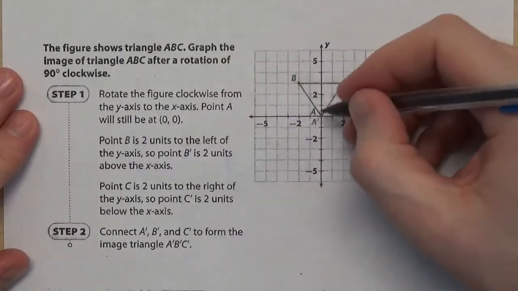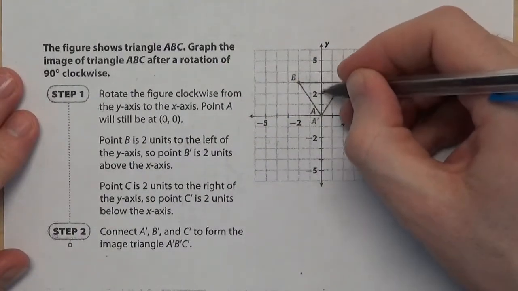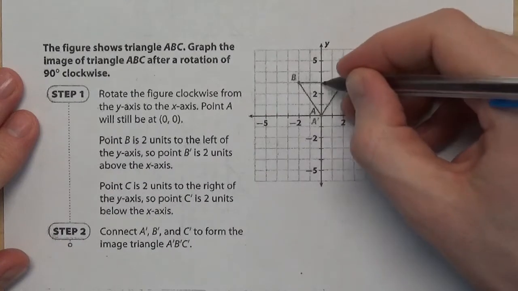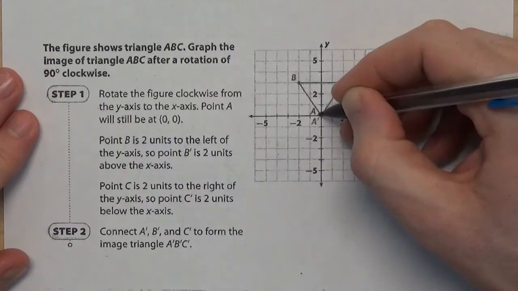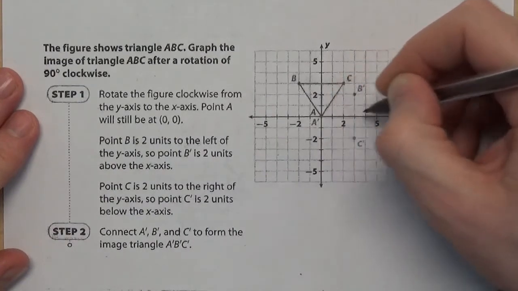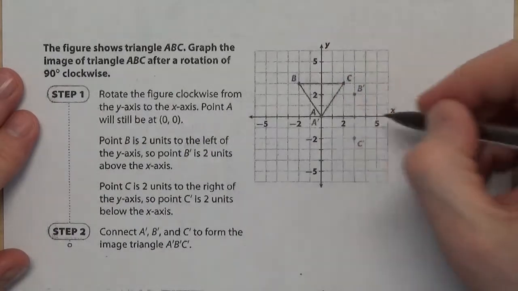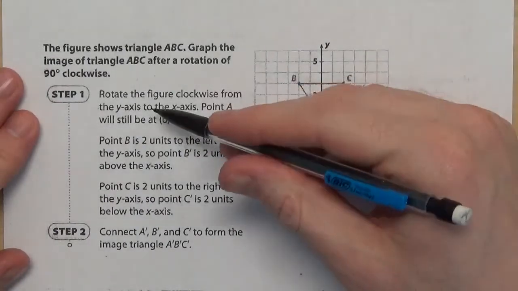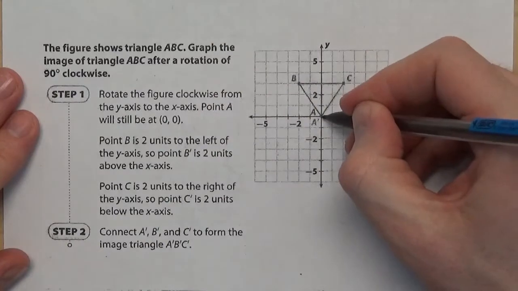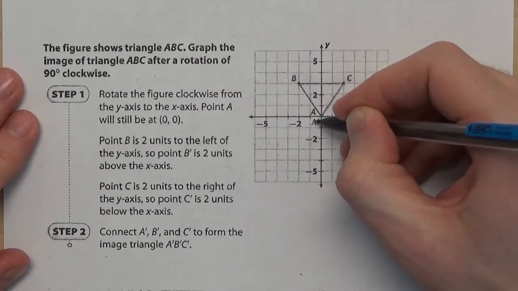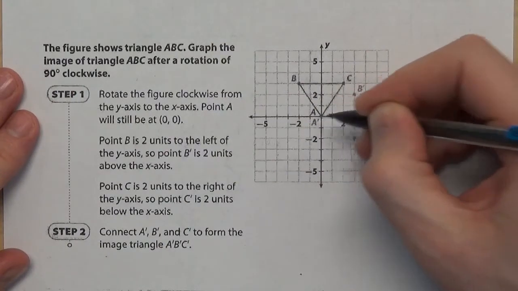So this is making the point that right now the y-axis is splitting the triangle in half. When we rotate it 90 degrees clockwise, the x-axis will be splitting the triangle in half. It says point A will still be at 0, 0. Anything on the origin will stay at the origin, so it's going to be 0, 0.